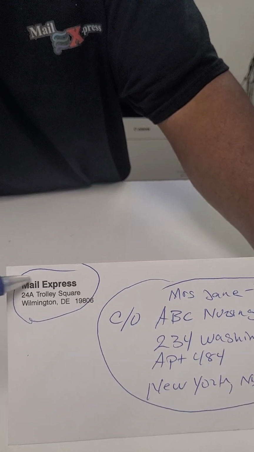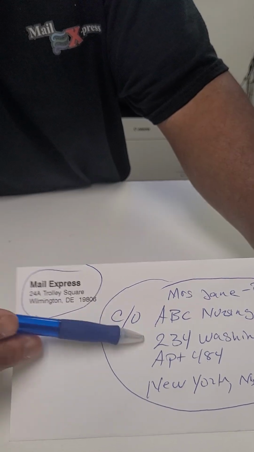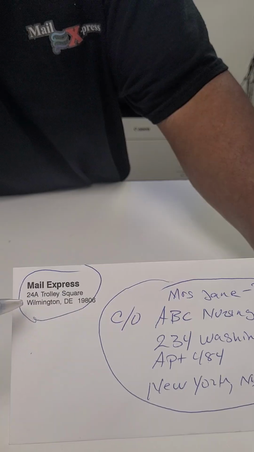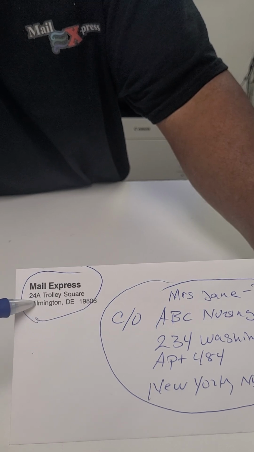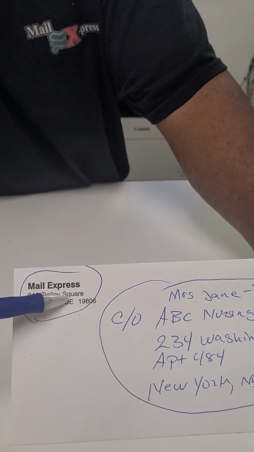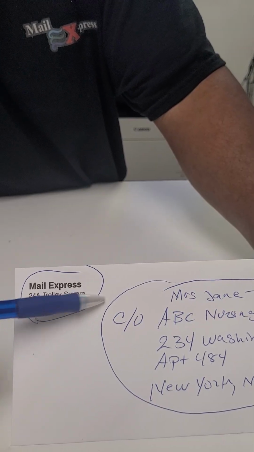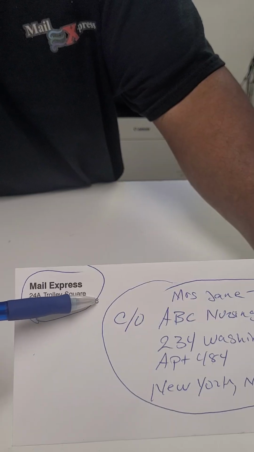That means the business name or the person's name, the address as seen above, and the city, state, and zip code. As you can see here, the city is spelled out, the state is abbreviated, and then there's the zip code. And of course, the last four numbers are arbitrary.